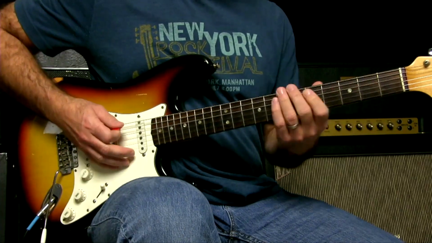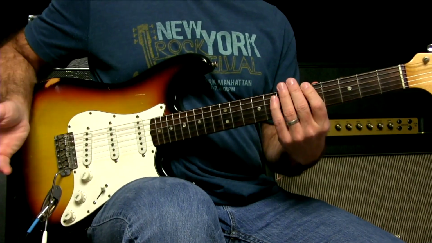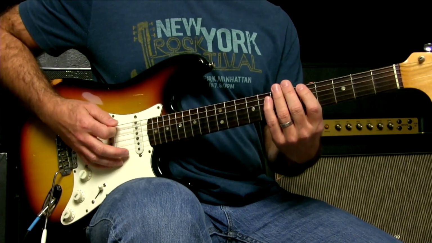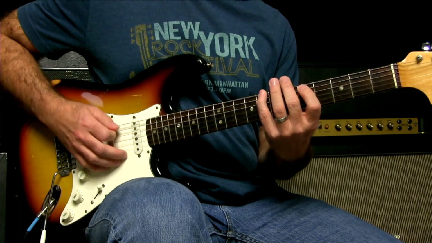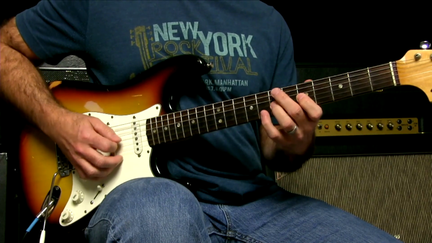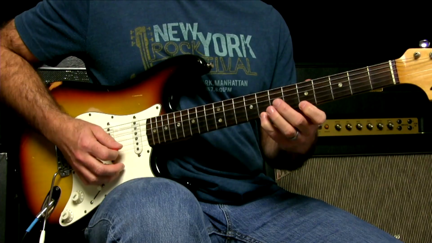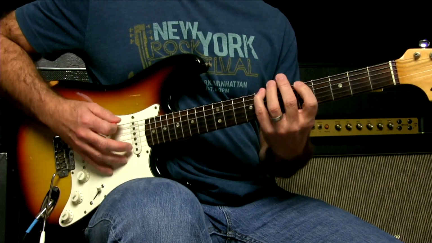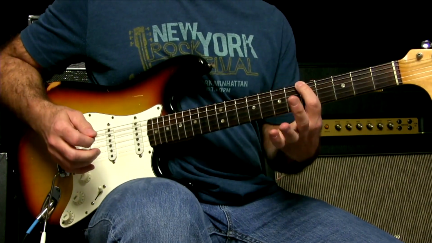Most of us are familiar with, I'll say in A, the A minor pentatonic scale. A, C, D, E, G, A, C, D, E, G, A, C. And this is a common way to play it. We commonly call it box 1.